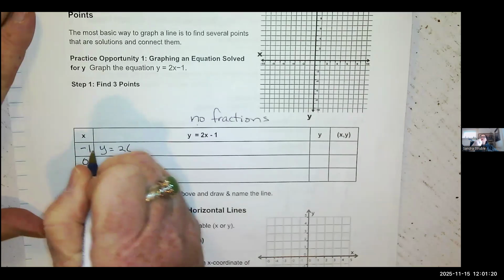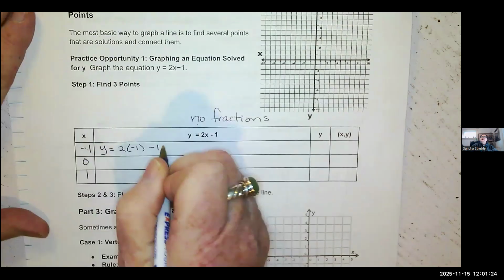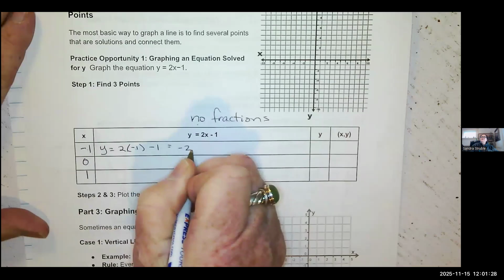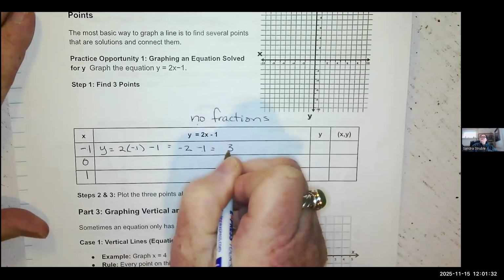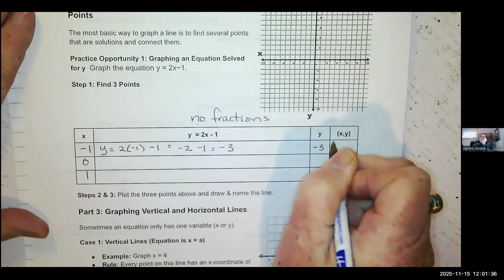I'm going to do the first one, then I want you to do the next two. 2 times -1 is -2, minus 1. The signs are the same, so we add and keep the sign. So my y is -3. My xy is -1, -3.